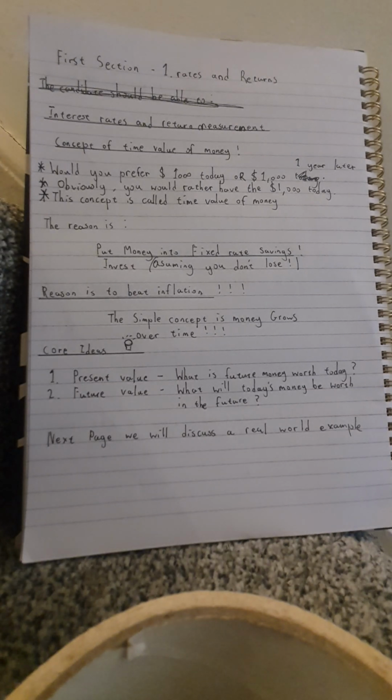So the core ideas are present value, that would be what is future money worth today, and then there's the future value. So what will today's money be worth in the future? And on the next page, we're going to discuss a real-world example.